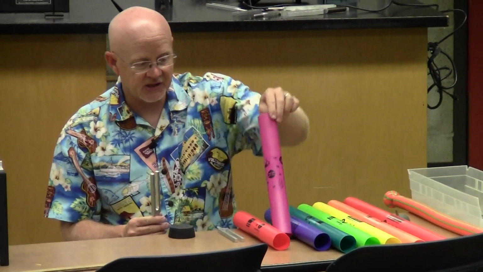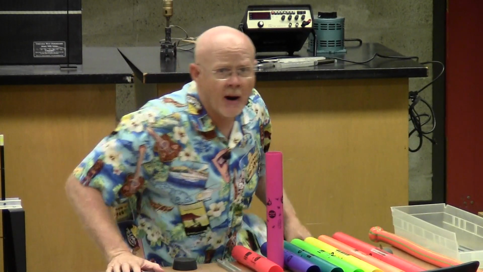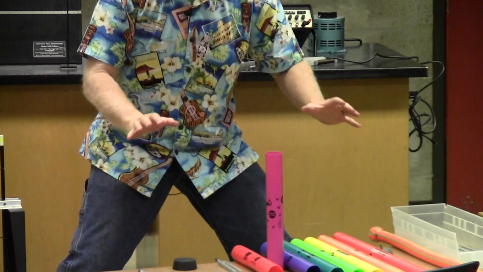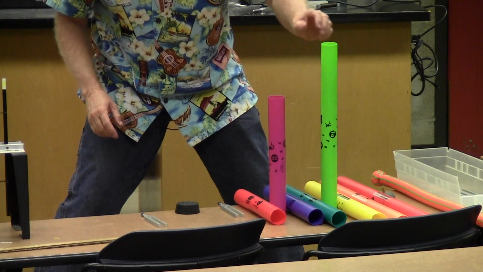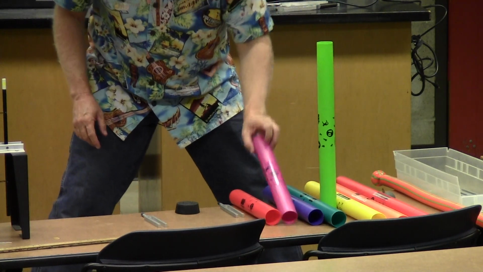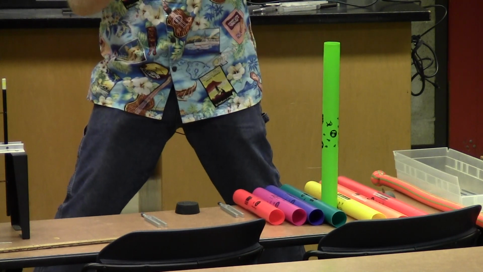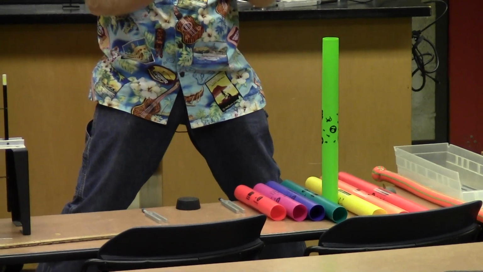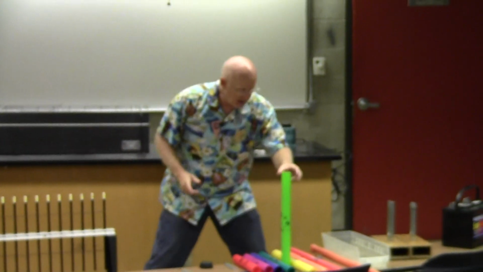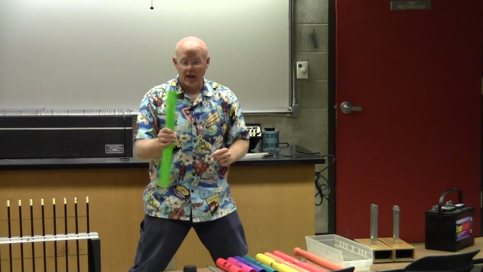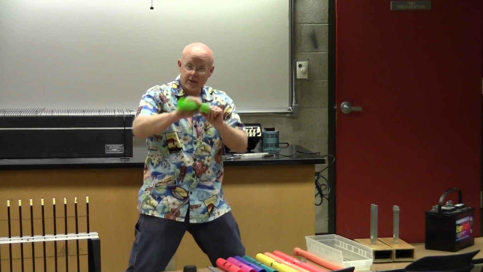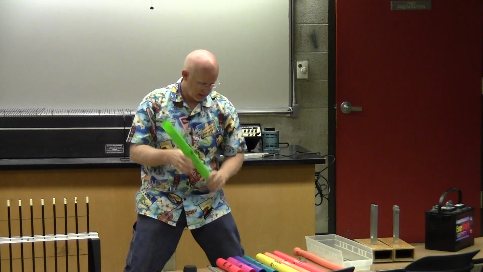And so this resonates. In fact, if I wanted to actually make one of these, let's say I wanted to make F, how long would I make this piece of plastic tube? Now, keep in mind, and this is a lot like the two problems we did, that I have an open end and an open end.